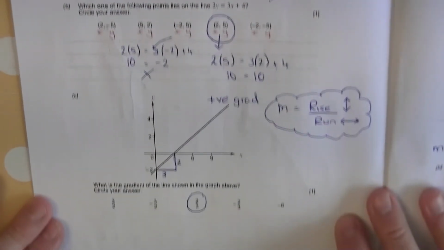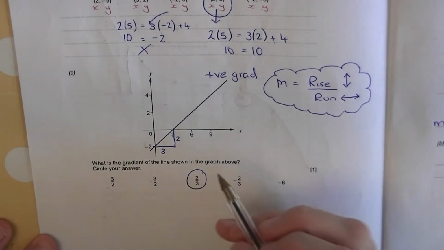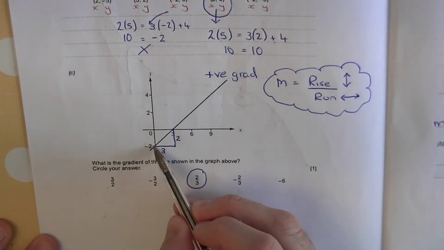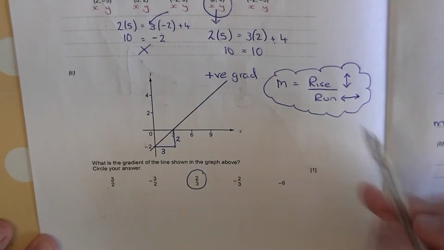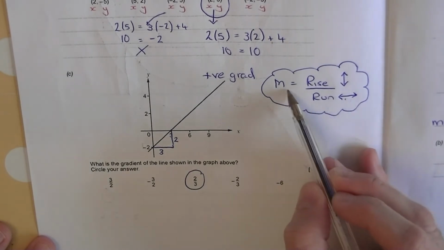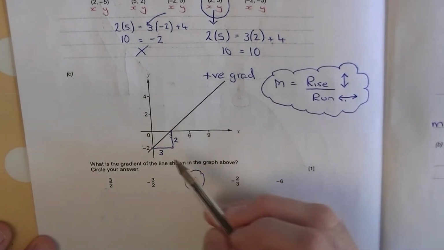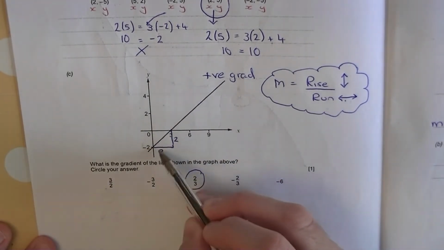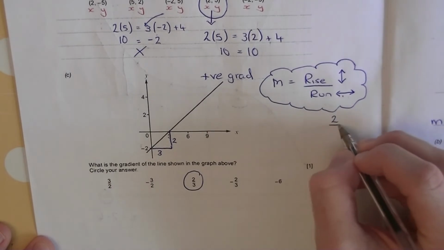Okay, to the bottom. What about actually working out a gradient if we're given a line? In order to work out a gradient, we're going to need to connect 2 nice points with a little triangle like this. Okay, they're the 2 I've gone for. And we're looking for, which you can see here hopefully, the gradient m is equal to the rise, how far up, divided by the run, how far across. In this case, going from there to there, I've gone up 2 and across 3. So my gradient is 2 over 3.